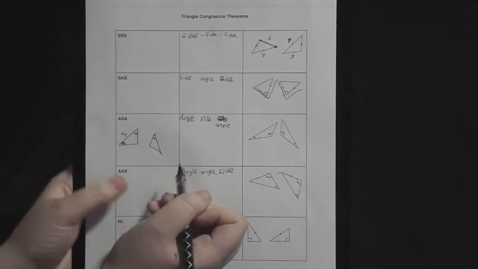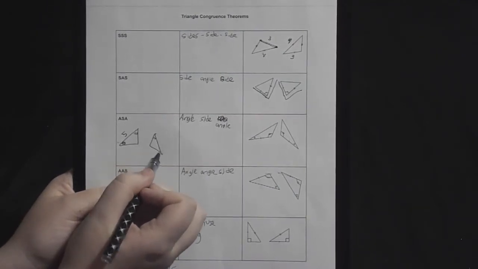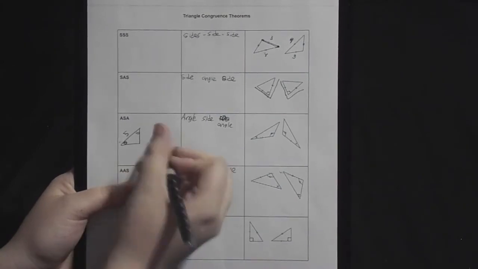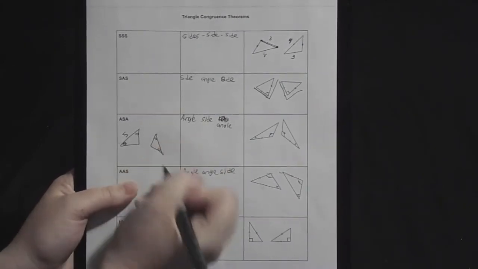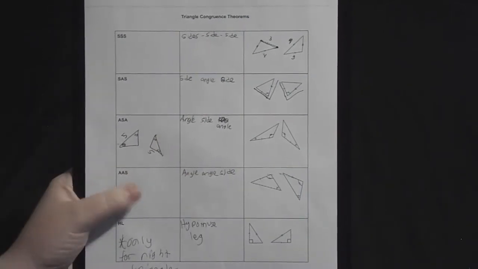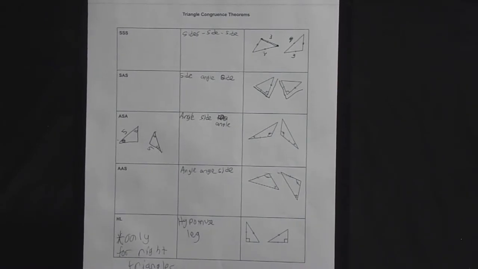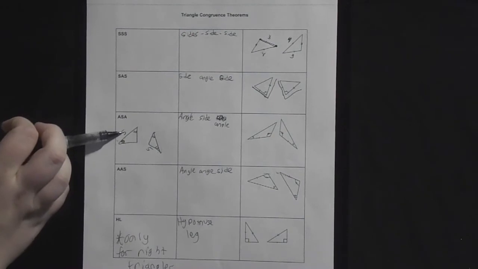Well, this time, in order for them to be the same, if this is 10, following the line down, this one has to be 5, and then this one over here has to be 50. So let's make this one 50, but let's say it's this one that's 5. These two are not congruent anymore. It doesn't work. Even though they have two angles and a side, it's not going in order. It needs to go angle, then side, then angle.